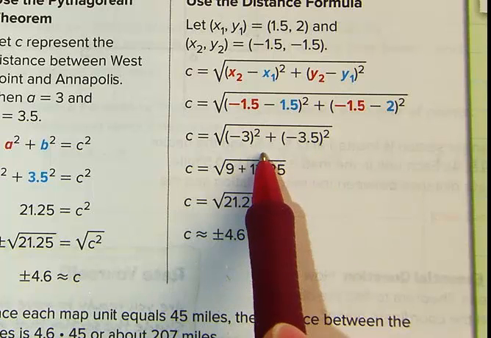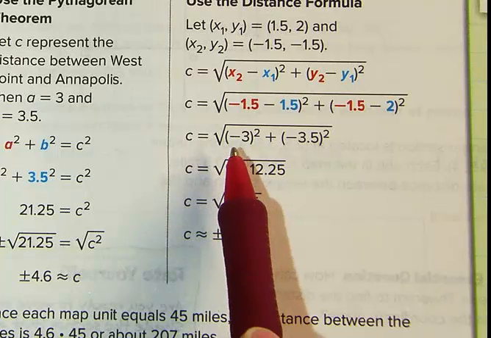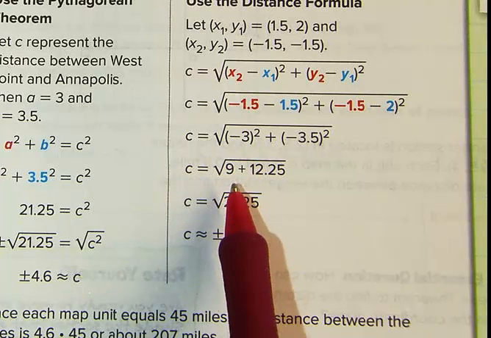They then squared both those numbers, just like we do in the Pythagorean theorem. Squared, you got negative times a negative is a positive. 3 times 3 is 9.